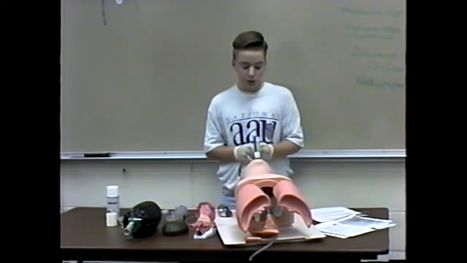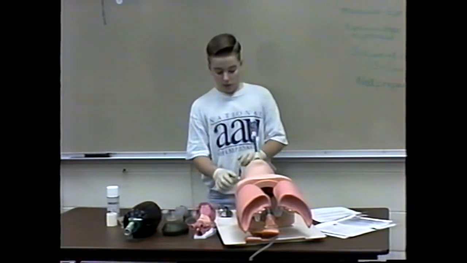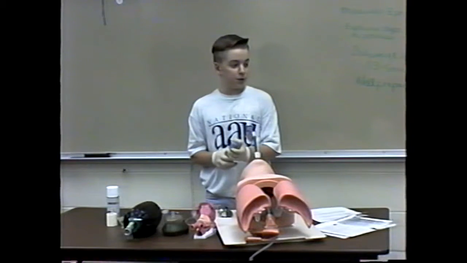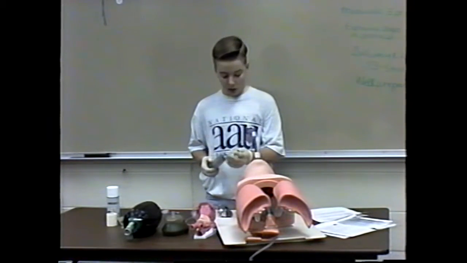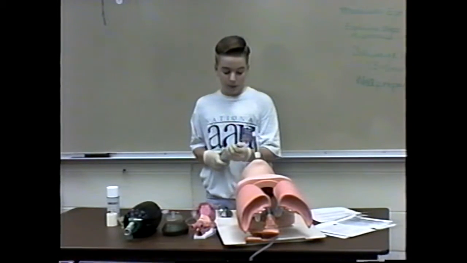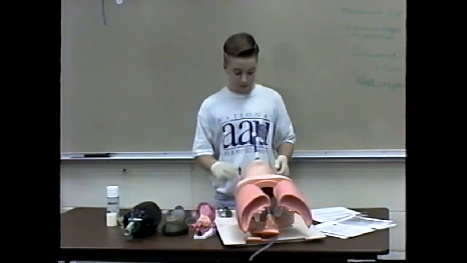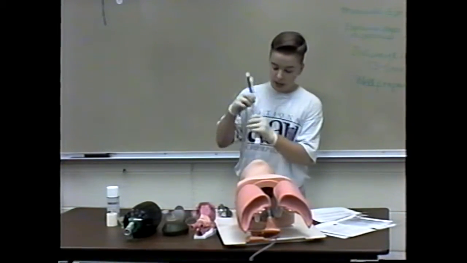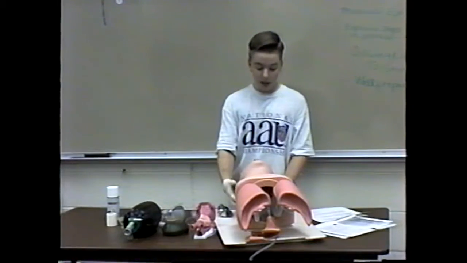Also, with intubation, you can not only give air to the patient, but you can put medications down the tube instead of using an IV, like sticking it in their arm. It takes longer that way. It takes about 5 to 10 minutes for the medications to start moving all over the body, but for an IV, it only takes about 1 to 2 minutes.